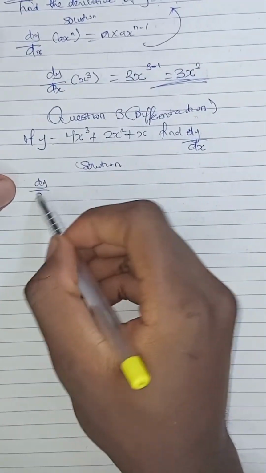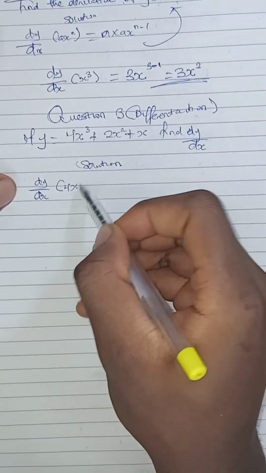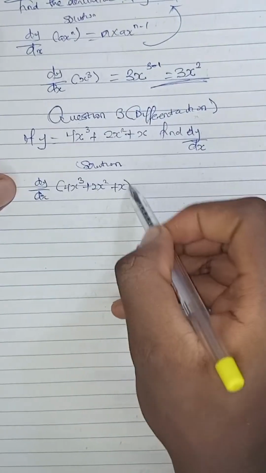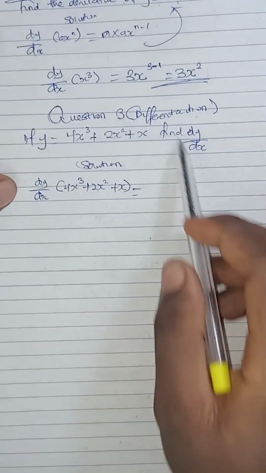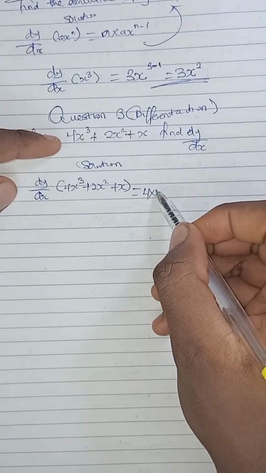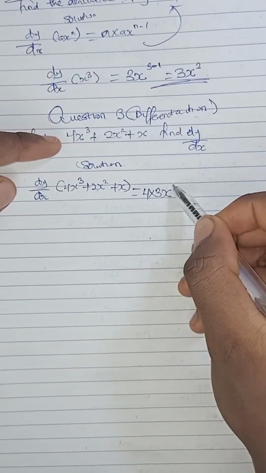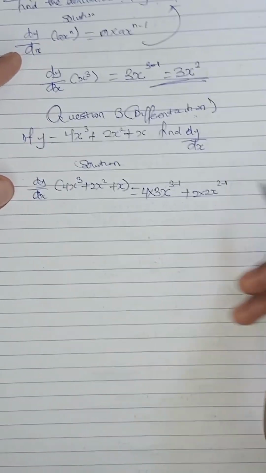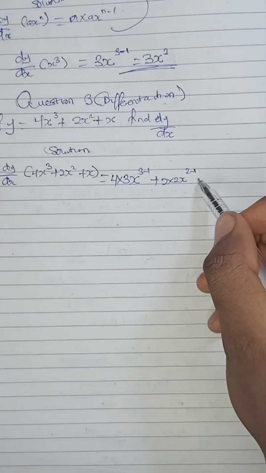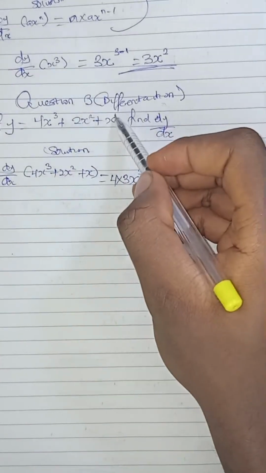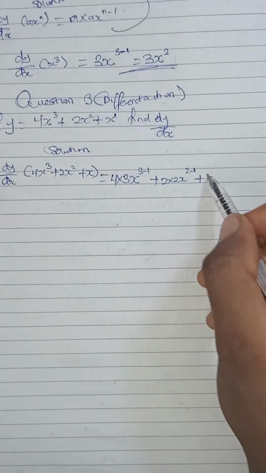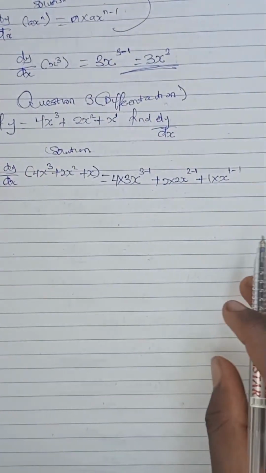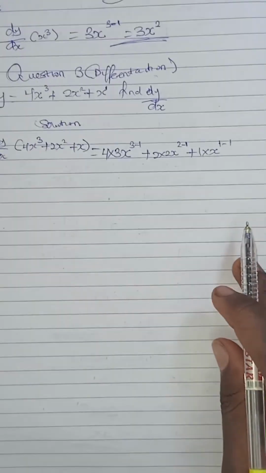Dy over dx of the function 4x to the power of 3 plus 2x to the power of 2 plus x will be equal to 4 times 3x to the power of 3 minus 1 plus 2 times 2x to the power of 2 minus 1, then plus x, which automatically has a power of 1, so you are going to have 1 times x to the power of 1 minus 1.